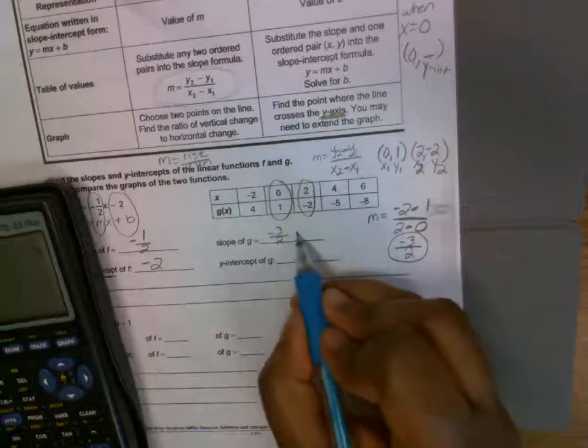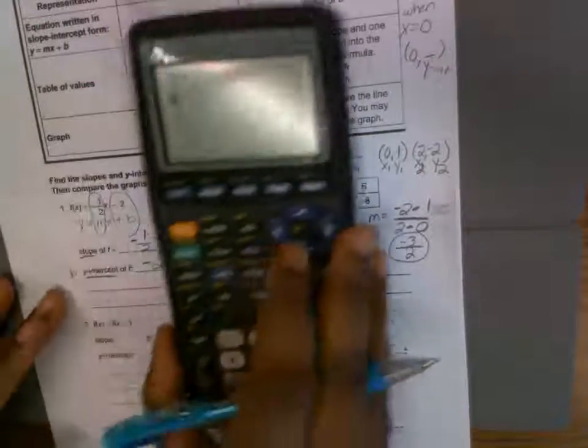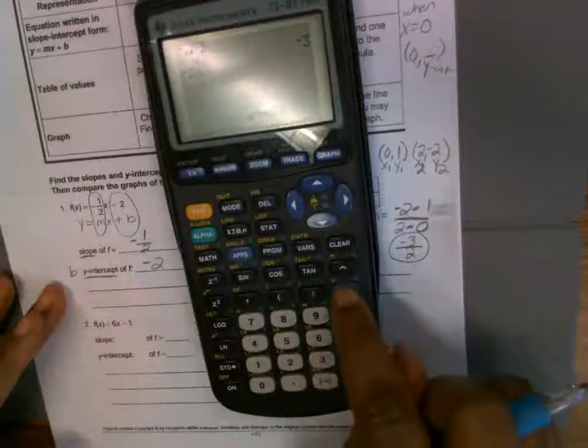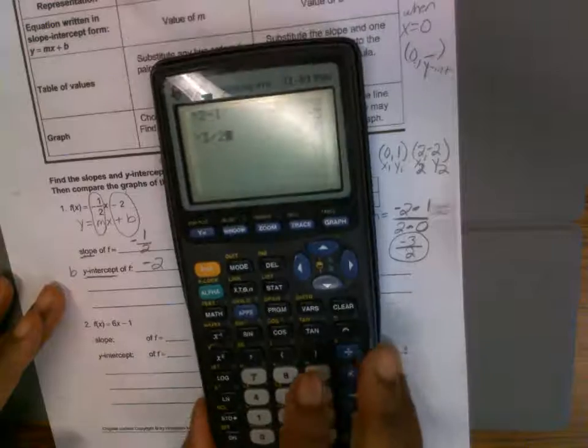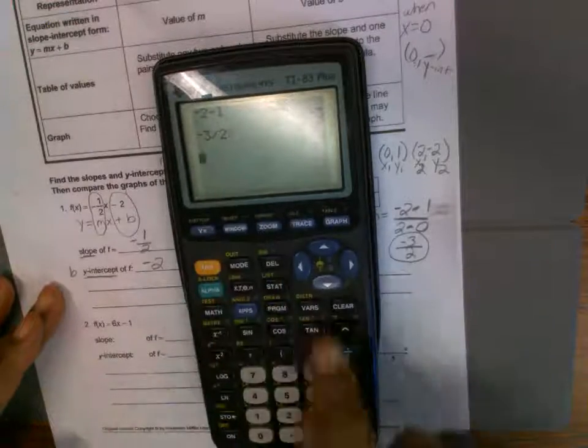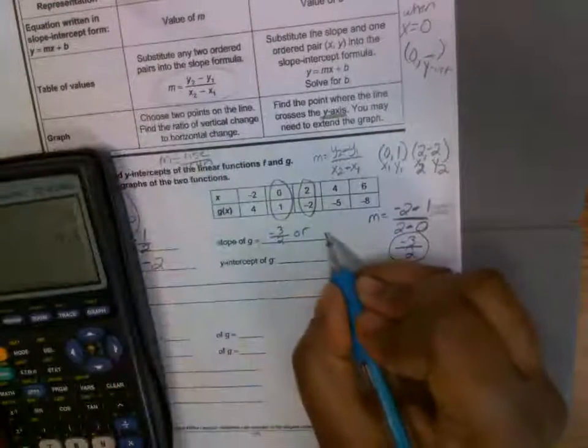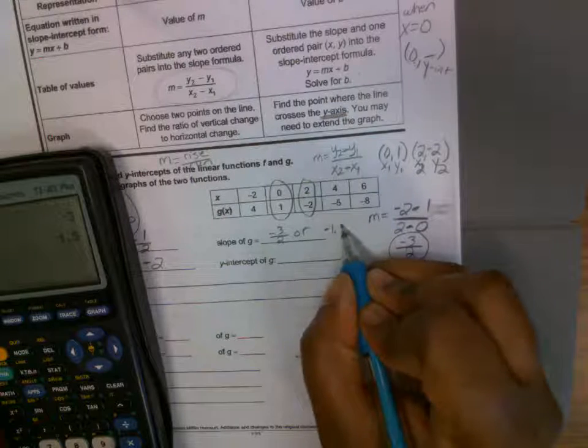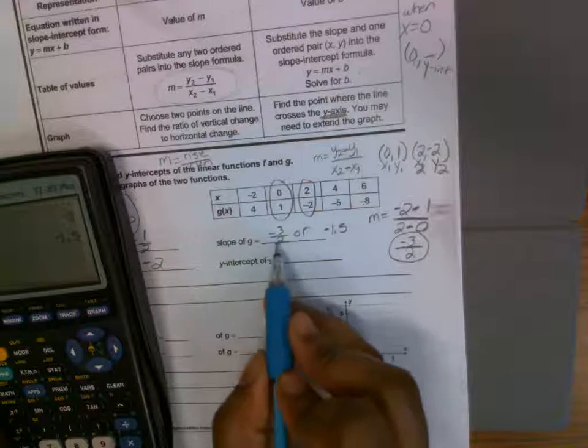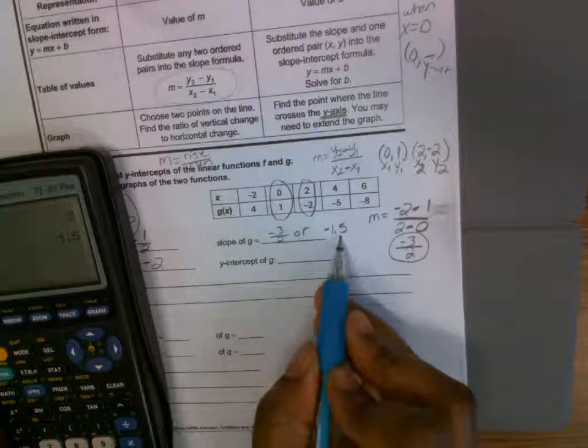The decimal for that, when I type in -3 divided by 2, that's how I write the fraction. And I'm going to press enter so it gives me the decimal. It's going to be a -1.5. So it's either or. This is the fraction form. This is the decimal form, okay?